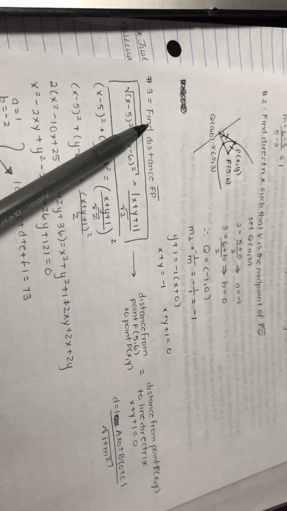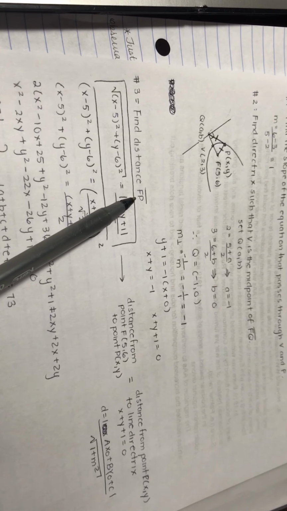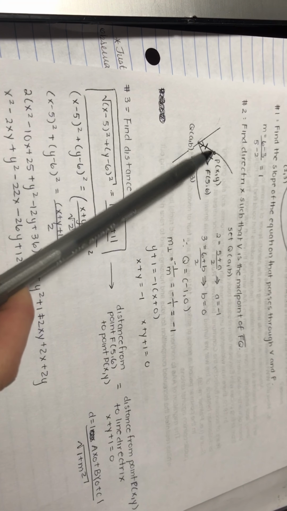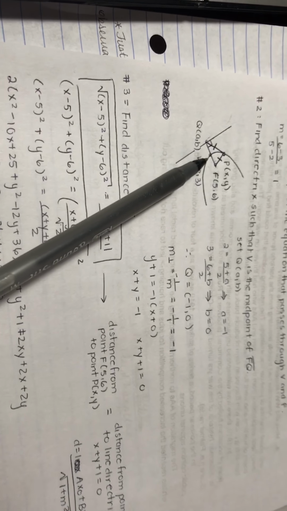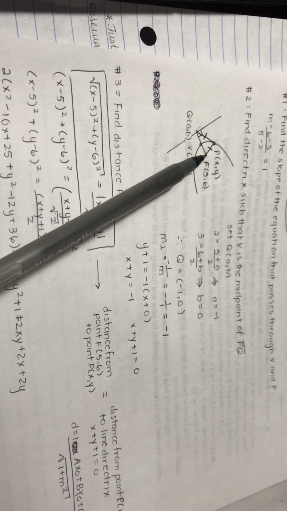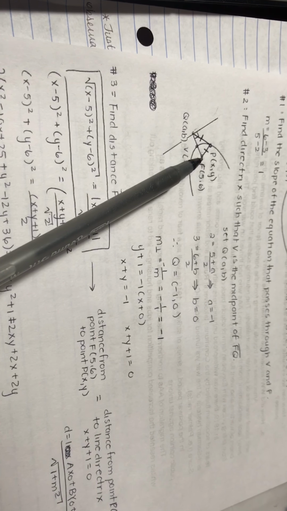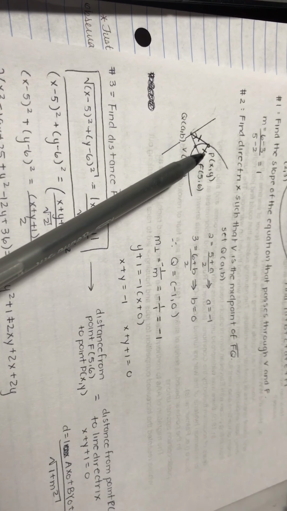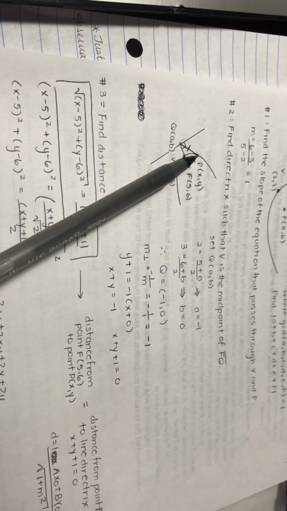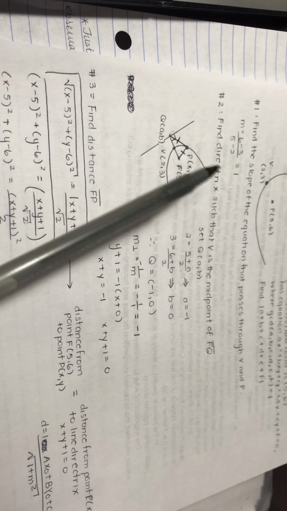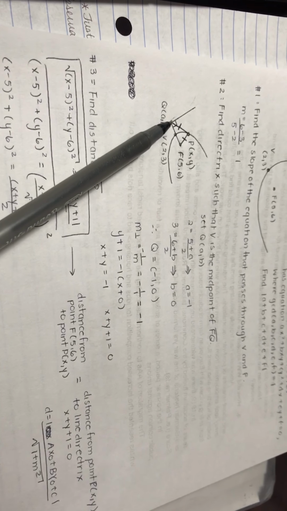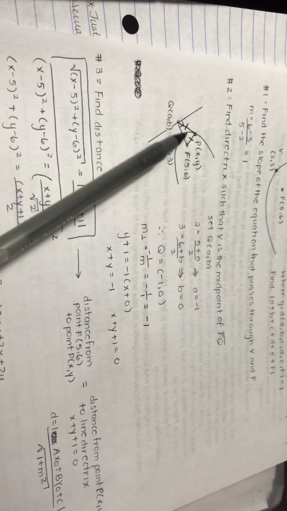So how we proceed from there is, first we have to find the distance between FP and PQ. The definition of a parabola is that the distance from the focus to any point on the parabola is the same as the distance from that point to the directrix.